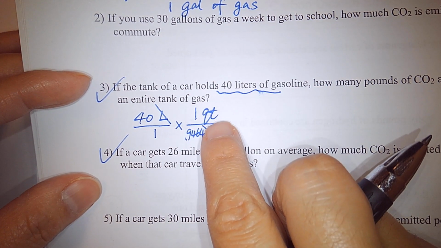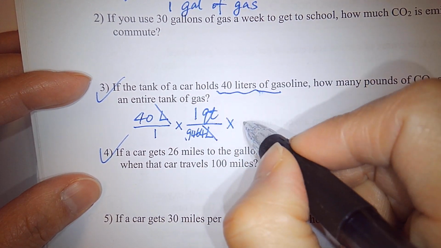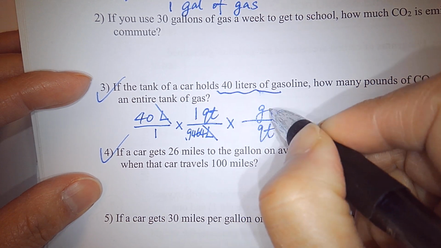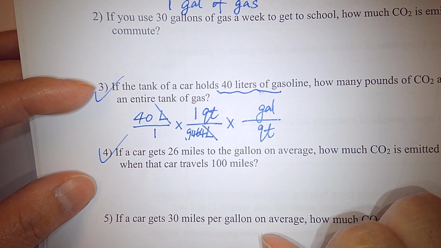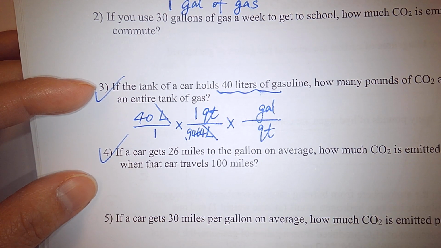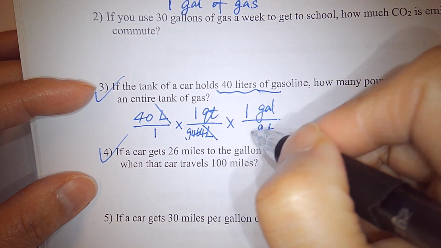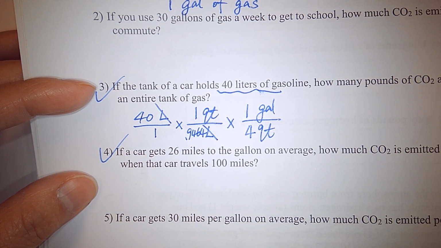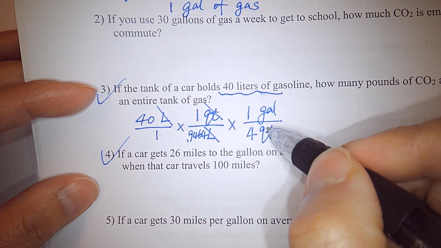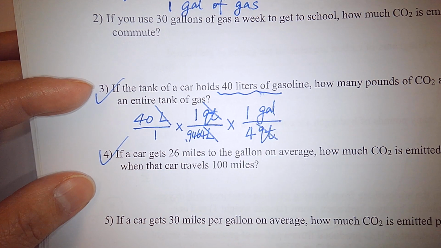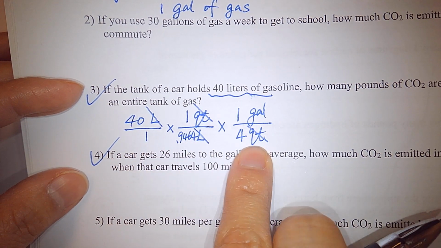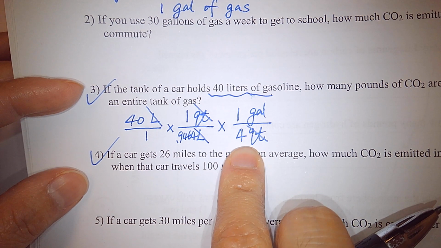We have quart. But remember, we need what? We need gallon. So what's the relation between quart and gallon? Every 1 gallon, 4 quarts, right? Okay. Every 1 gallon, 4 quarts. Oh, this is so good. So quart is gone. We only have what? Gallon. And now this will be how many gallons of the gasoline, okay?